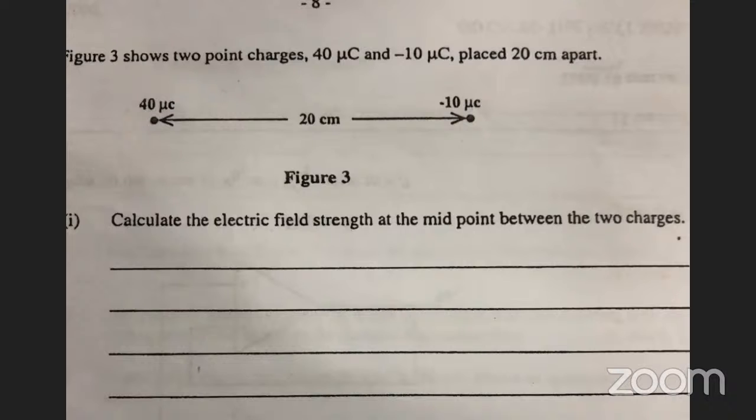Take your time, plug in the values. Very good there.